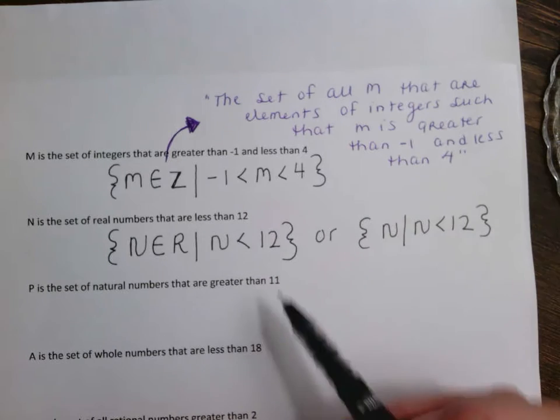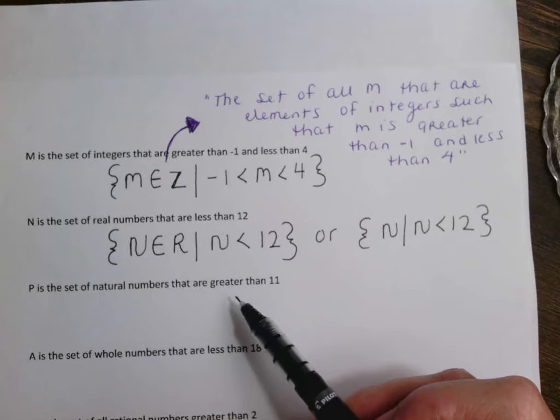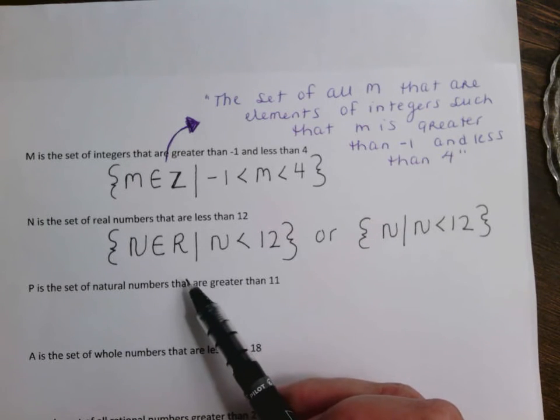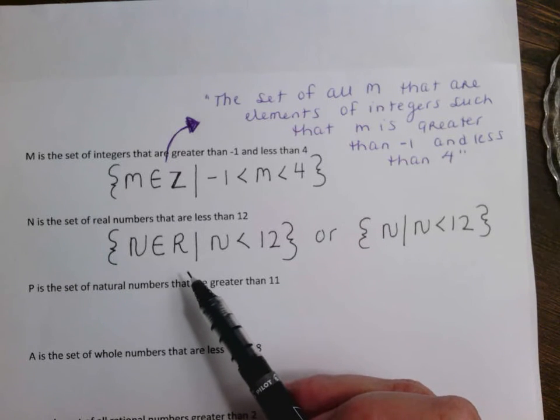Okay, so here's the next one. N is the set of real numbers that are less than 12. Now, if you don't put real numbers, it's implied it's all real numbers. But I want you to recognize it written this way in case you get to a standardized test or in case you get to Algebra 2 and you see it written this way, you know what this means.